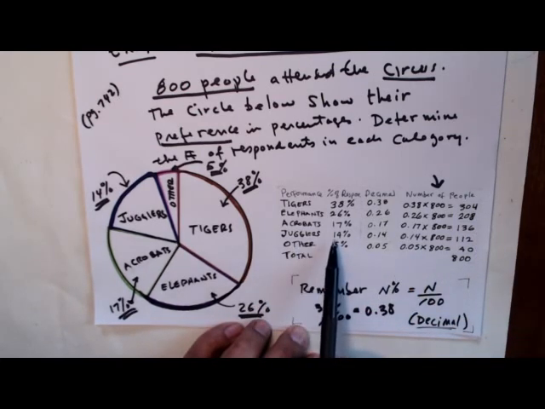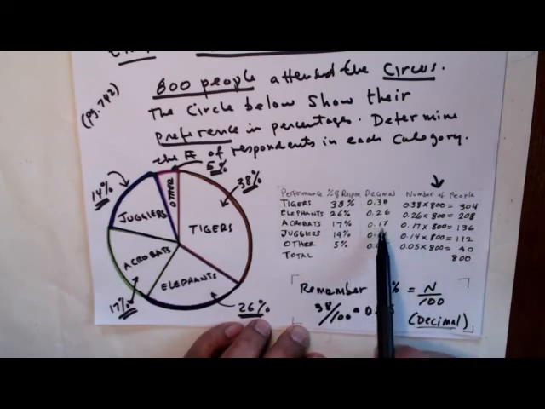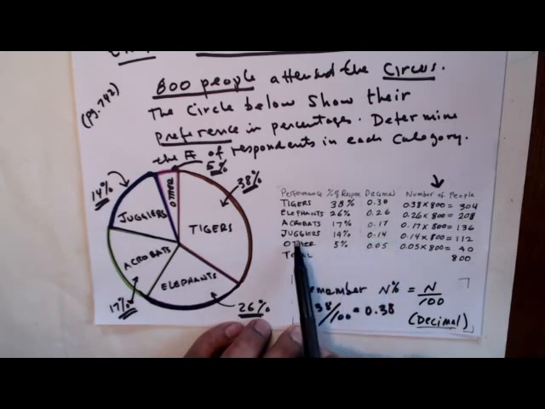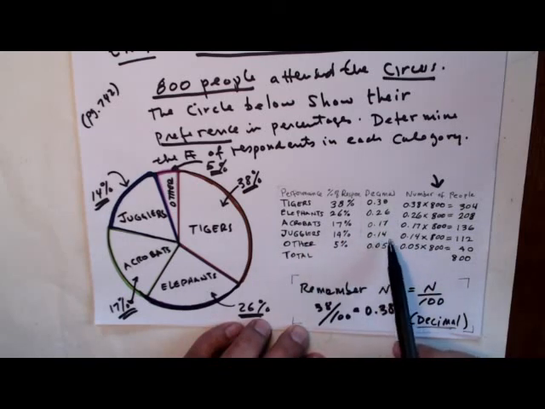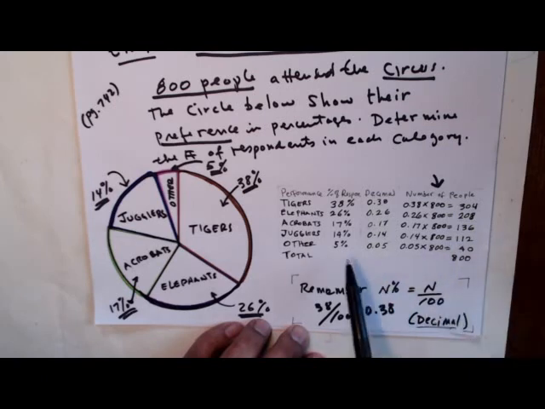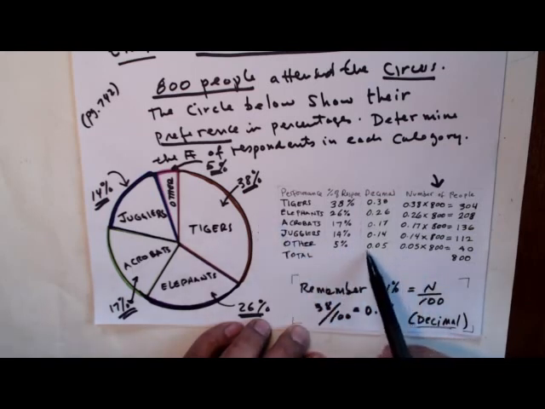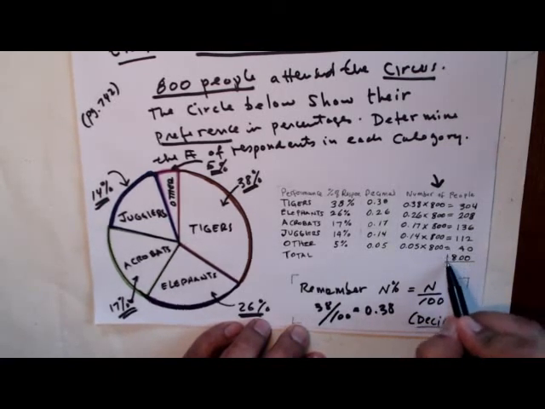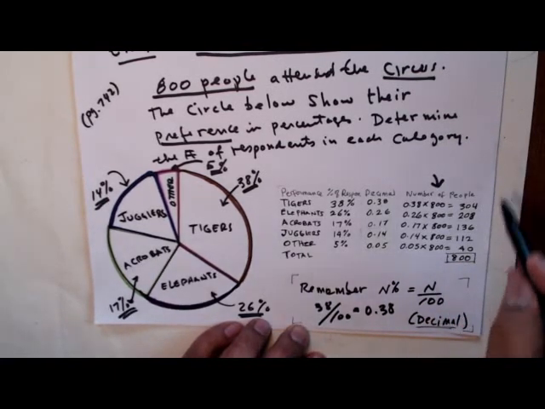The jugglers, 14%. Sorry, the acrobats is 17%, is 0.17 times 800, 136 people for the acrobats. Juggler is 14%, 0.14 times 800 will give you 112 people, and 5% for the other functions in the performance, 0.05 times 800 gives you 40. In total, you get 800. Remember, it's always good to double check your work.